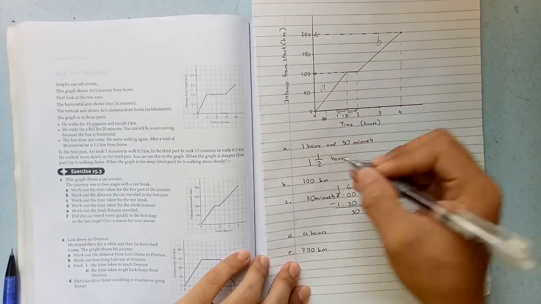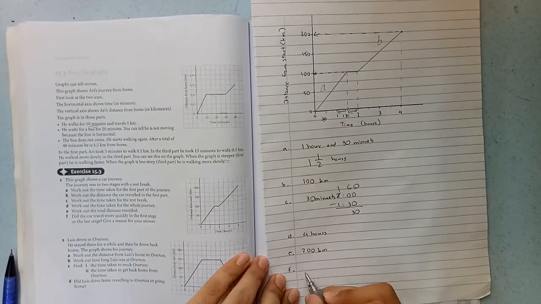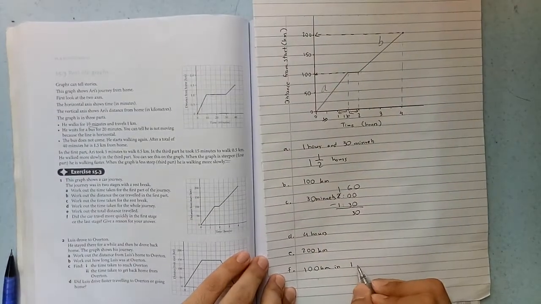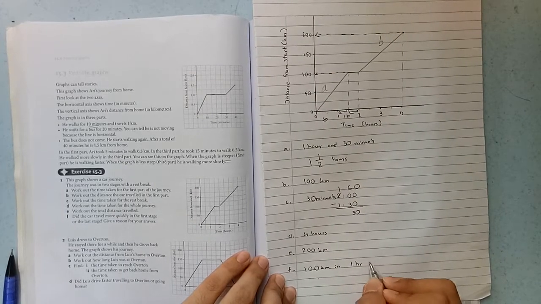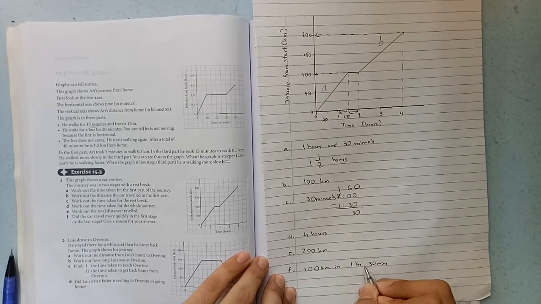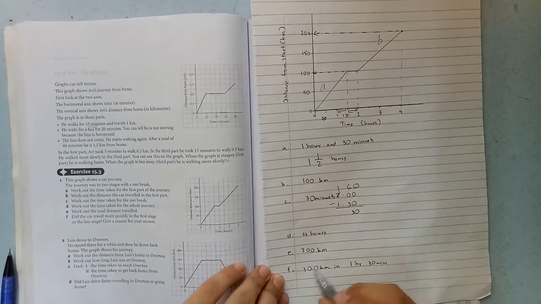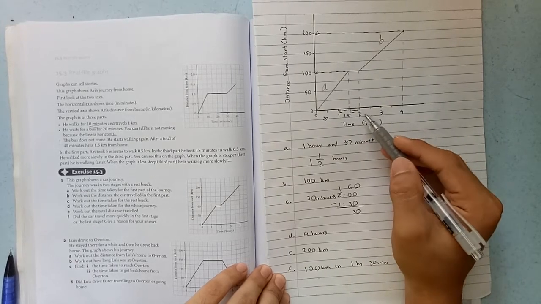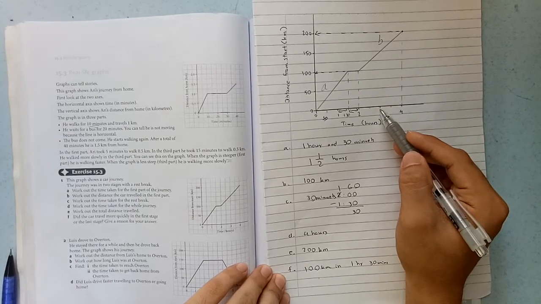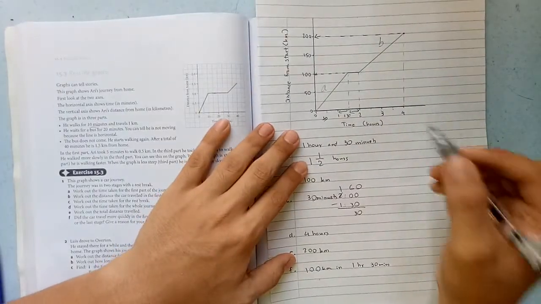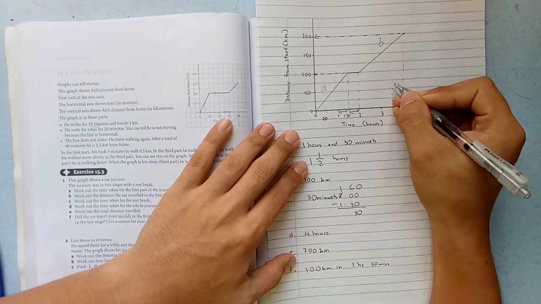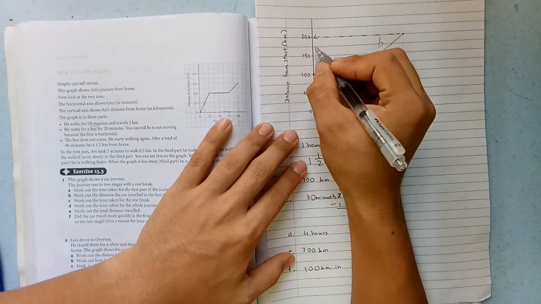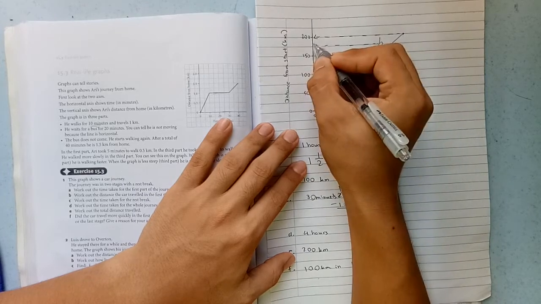The first journey, which we already have, is 100 kilometers in 1 hour and 30 minutes. Okay, and the second part, we will just take until 1:30. 2 to 3 is 1 hour and another half an hour. Okay, you just look at this. Let's continue. Actually it's here.